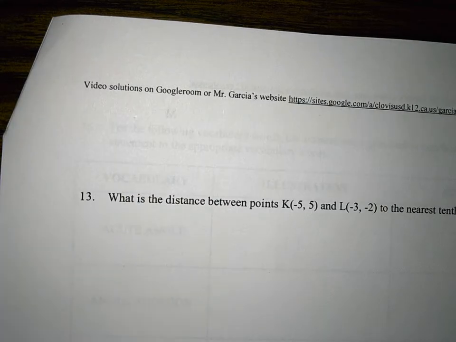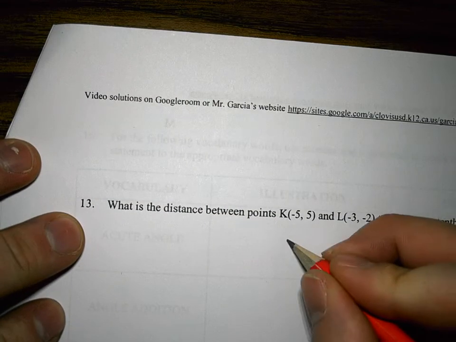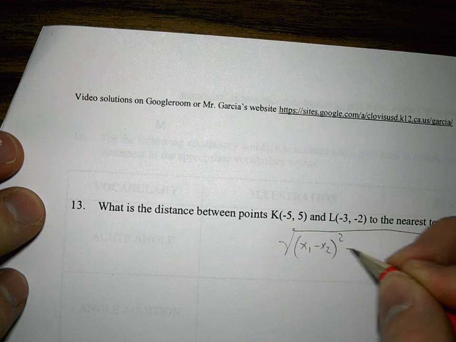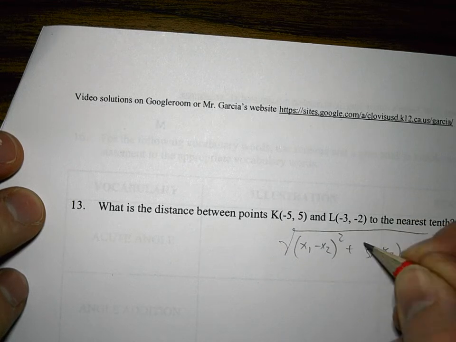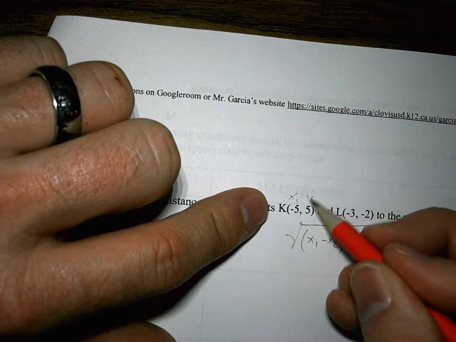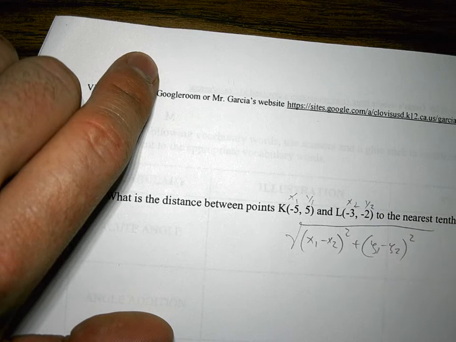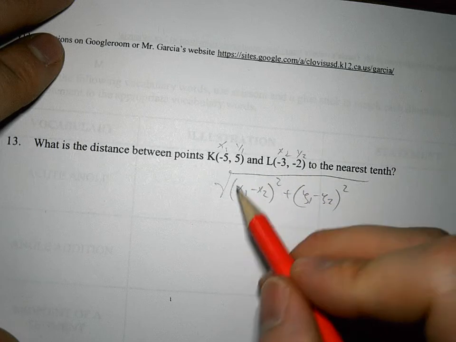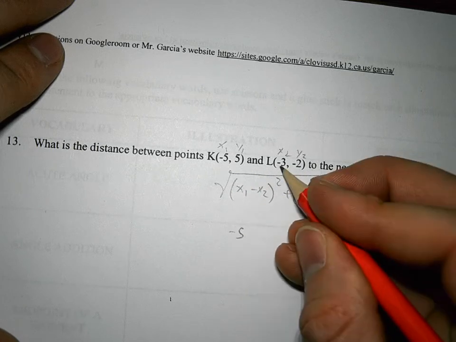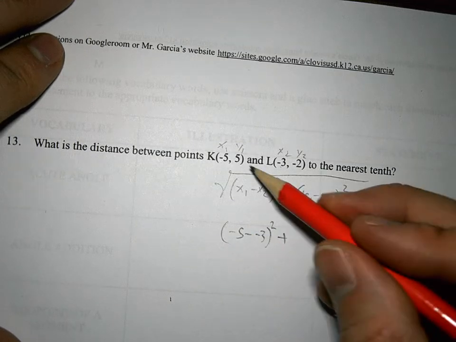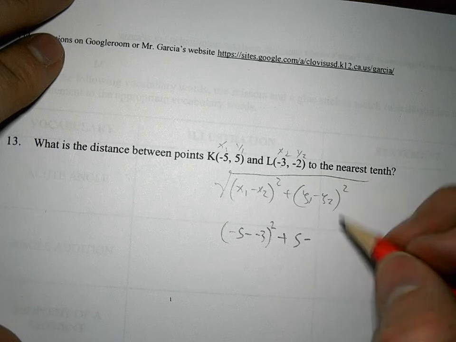What is the distance between? So you want to use the distance formula. Square root of x1 minus x2 squared plus y1 minus y2 squared. Round your answers to the nearest tenth. So this is my x1, y1, x2, y2. Alright, so let's plug these in. Negative 5 minus negative 3. Negative, negative there. 5 minus negative 2.